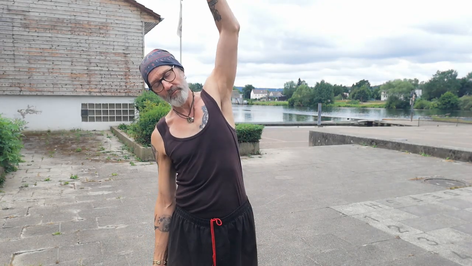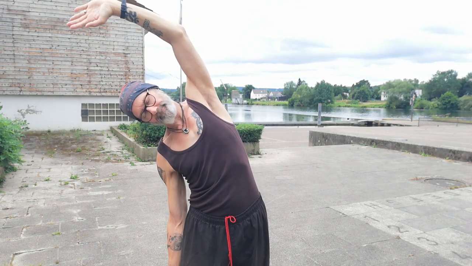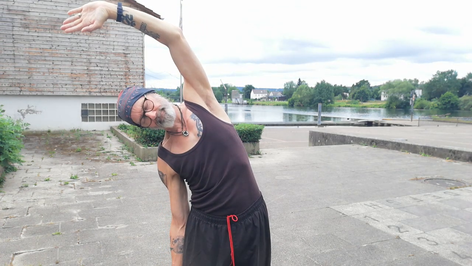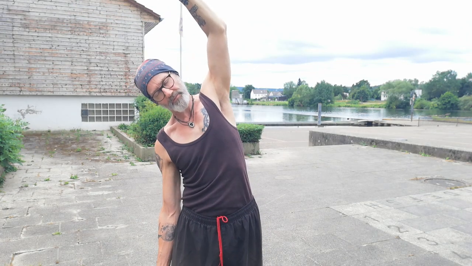Do one side and then the other. Aiming to contract on this side. Release.